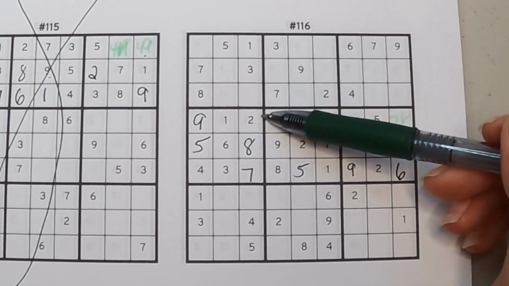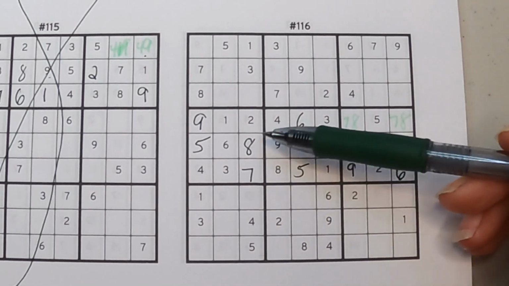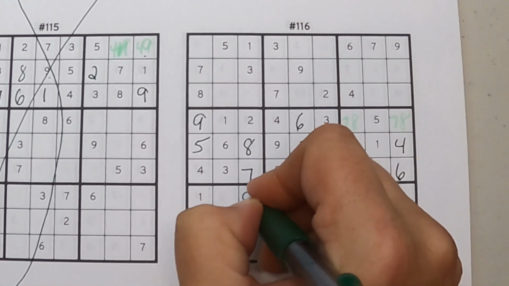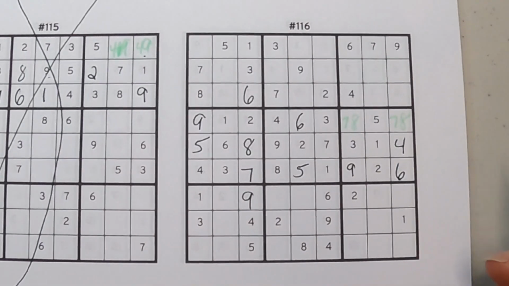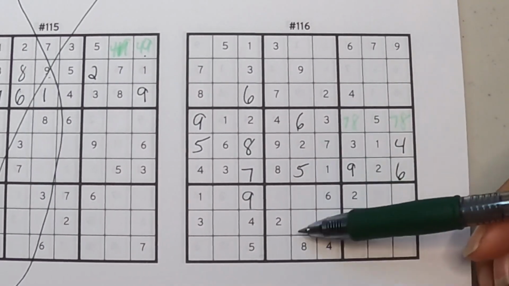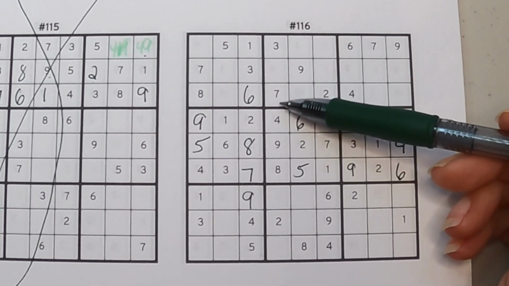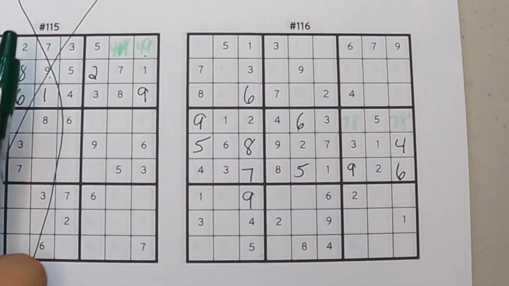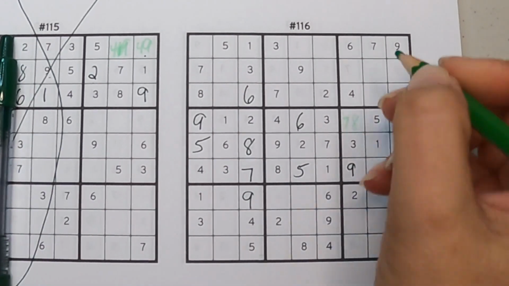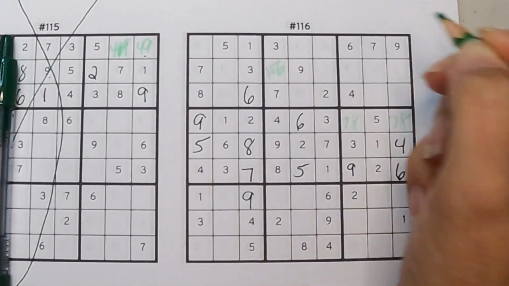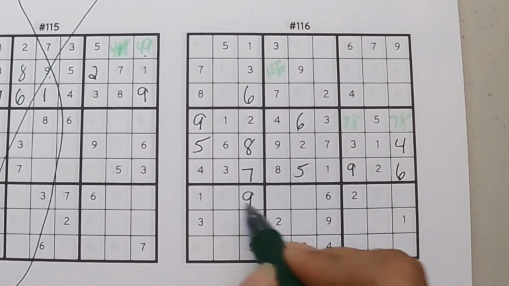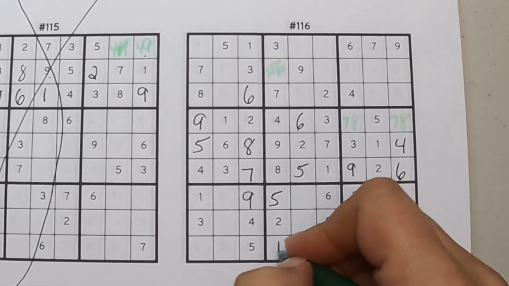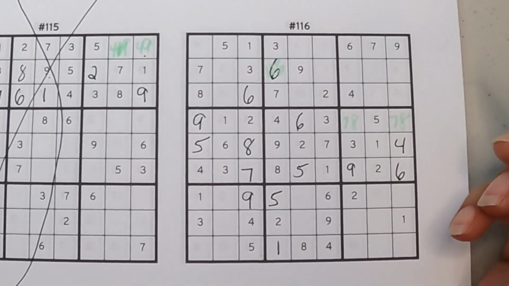For this column, we've got 1, 2, 3, 4, 5. We're missing 6 and 9. We've got a 6 here, so 9, 6. For this column, we're missing 1, 5, and 6. No help here. 1, 5, 6. 1 and 6 here means this is our 5. That 6 means this is our 1, 6.